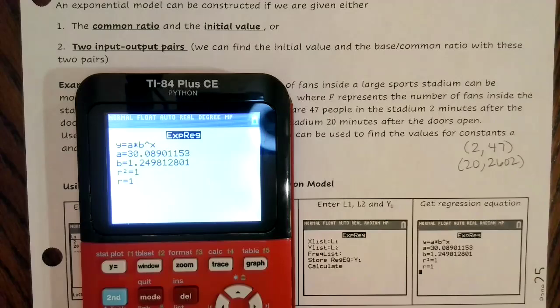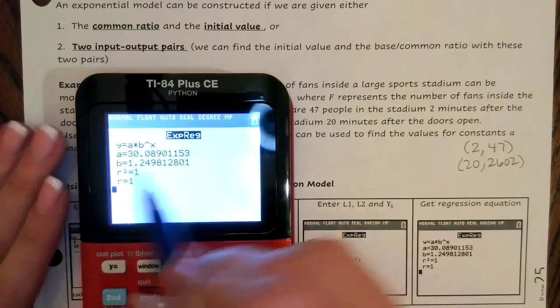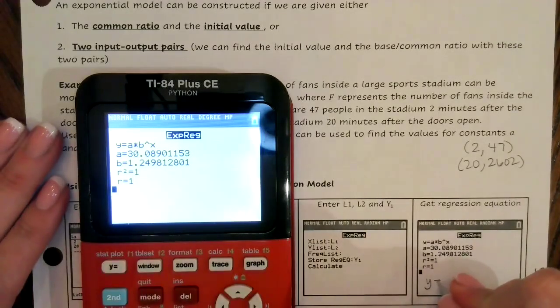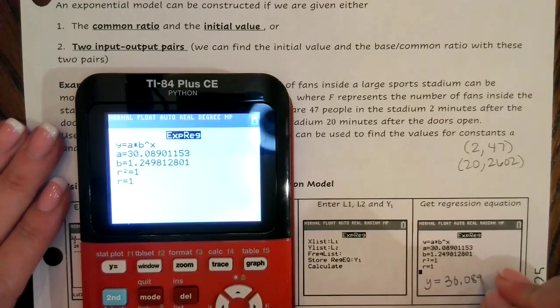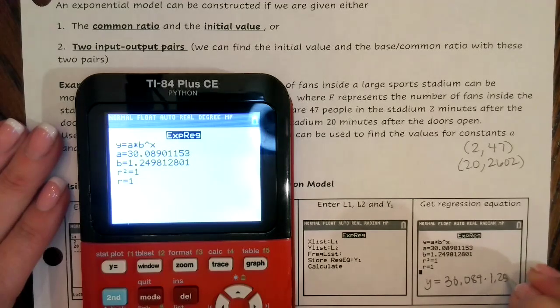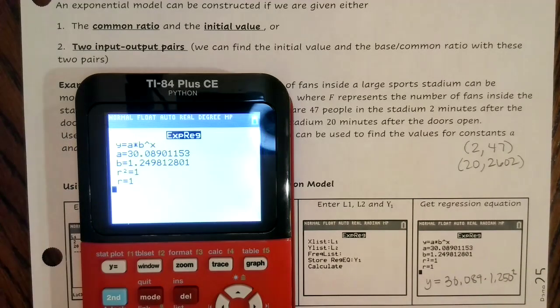Again, we want to make sure we keep 3 decimals. And so that equation, when written, would be y equals 30.089 times 1.250 to the t power. And remember, you want to keep that 0 there because you want to show that it was a rounded number to keep those 3 decimals. So do not put 0.25. You want to have that 0 there to show that that was a rounded value.